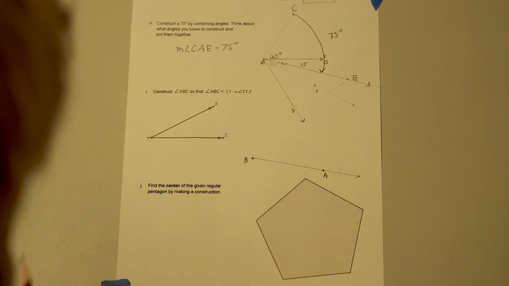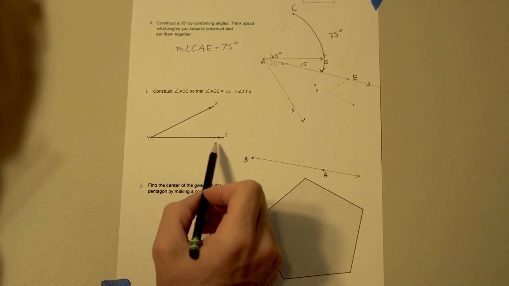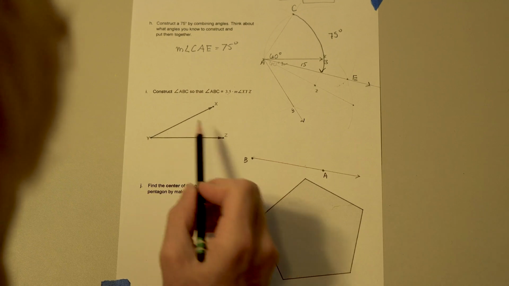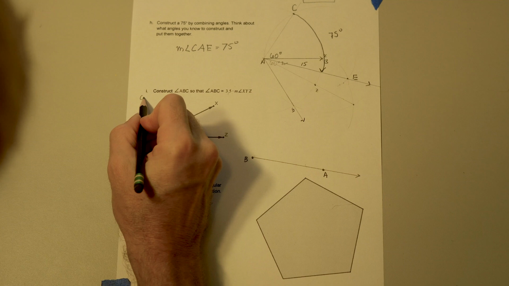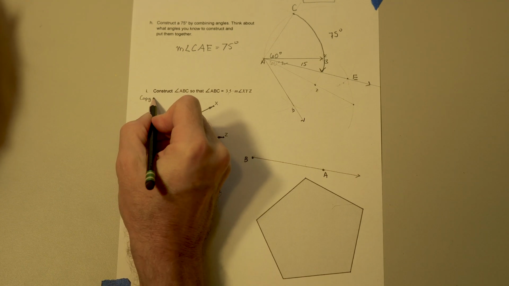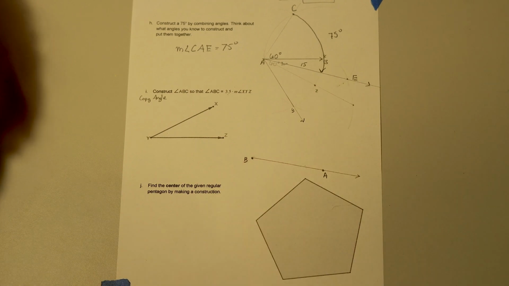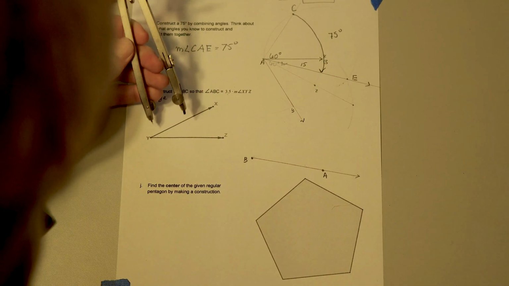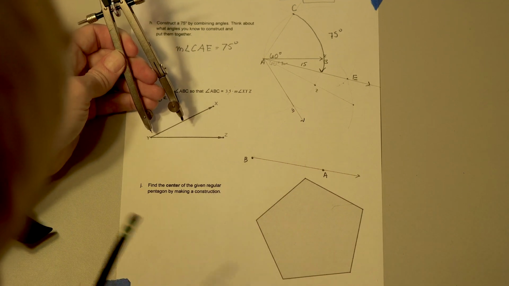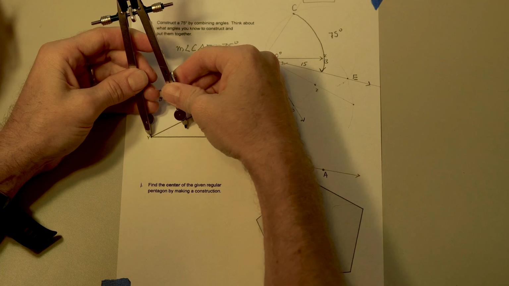And I want to go 3.5 times this angle. So how about we first start off with copying this angle on here first. Thinking about the copy angle construction that we did in the basic constructions. First thing we do is we come over here to the angle that we want to copy, and we want to put an arc.